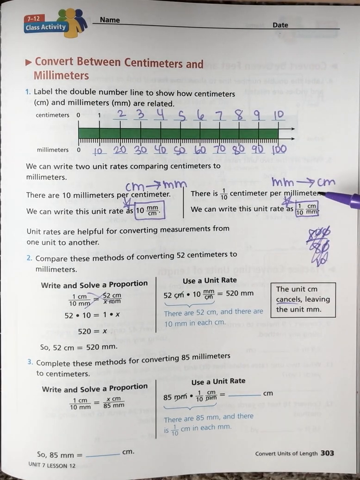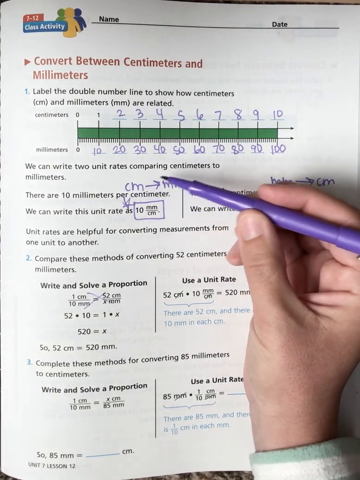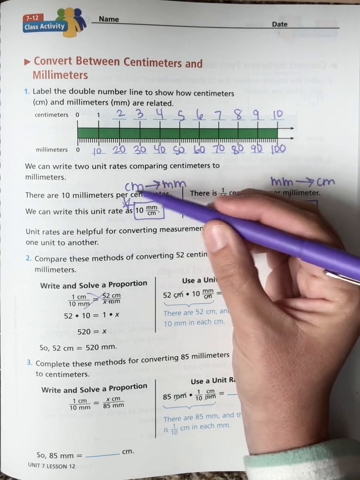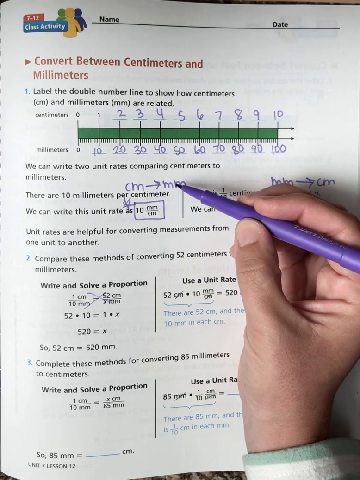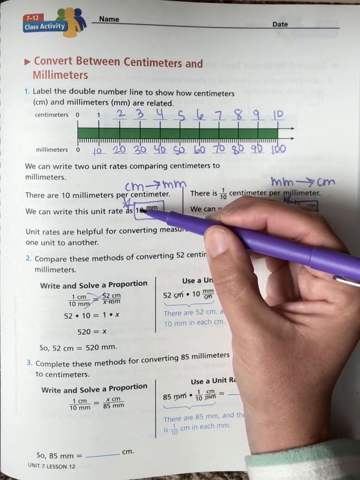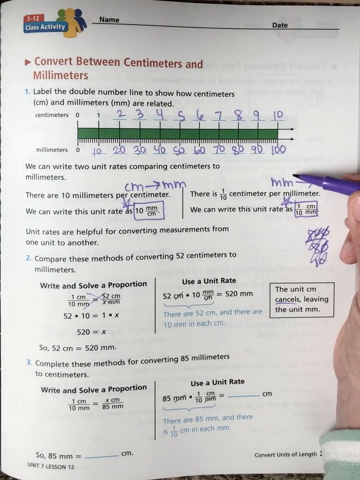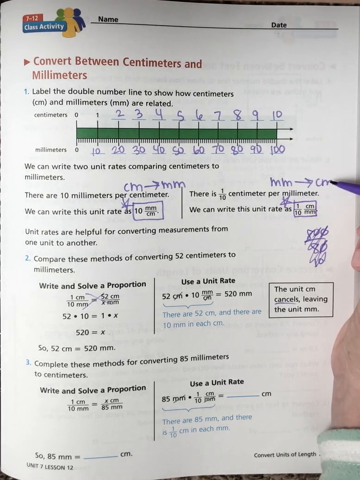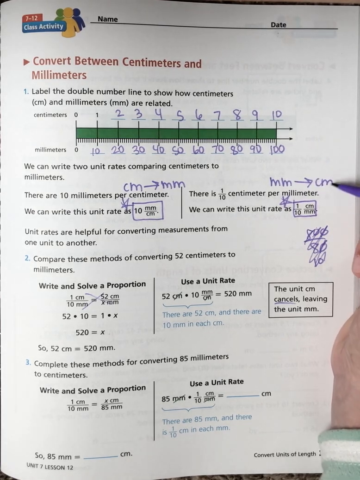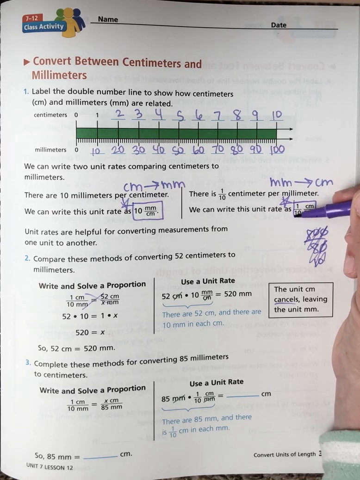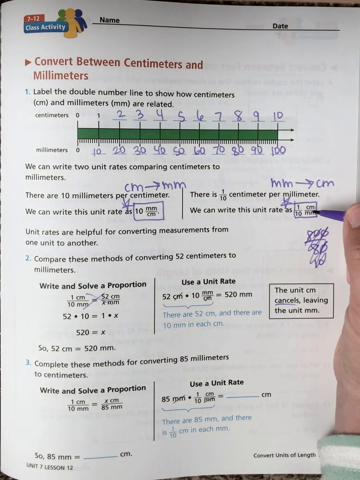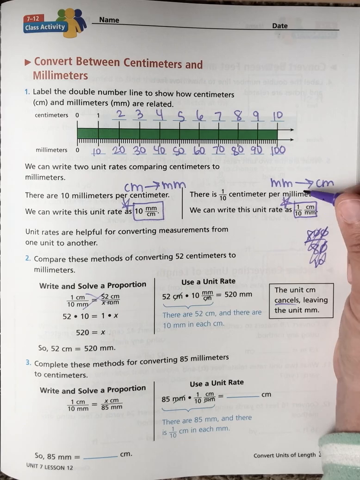And one easy way to remember that, I think, is that if you're starting with a bigger measurement, centimeters are bigger than millimeters, and you're trying to figure out the tiny measurement, then you're going to multiply it by 10, okay? If you are at the smaller one, millimeters are smaller, and you're trying to convert it to bigger, like centimeters, you're going to times it by 1/10. You'll end up dividing by 10. That's what that means. Multiply by 10, divide by 10. But times it by 1/10, and that's how you'll use your unit rate.